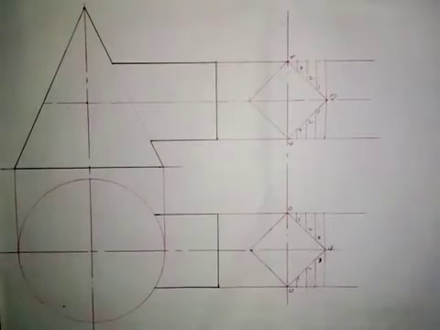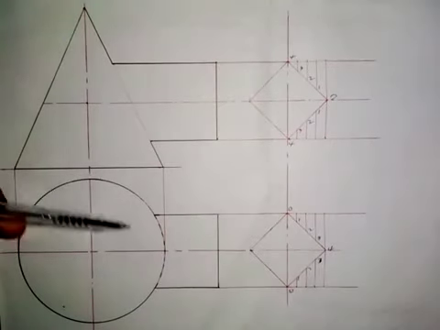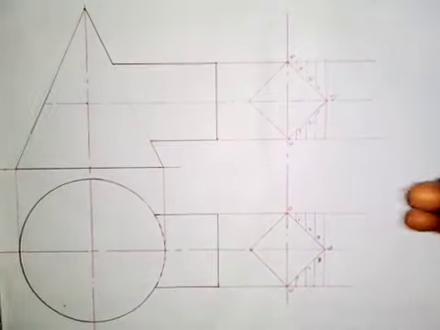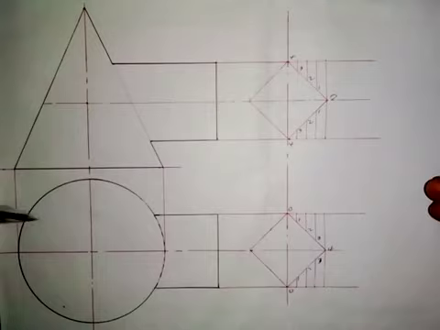All right, so also I need to work on the plan. What I've done here is to make the top view look like that of the front view, to make it uniform, to make it thick.